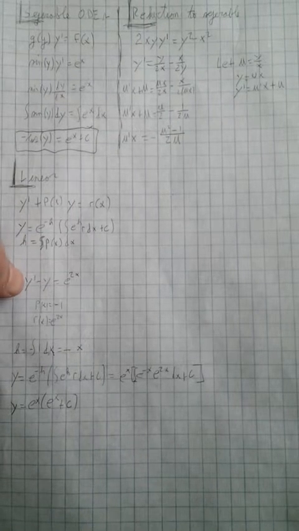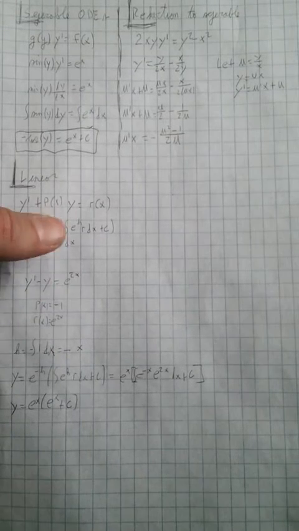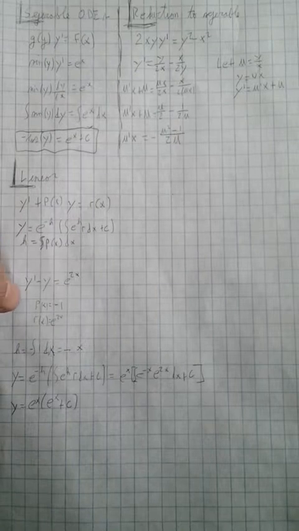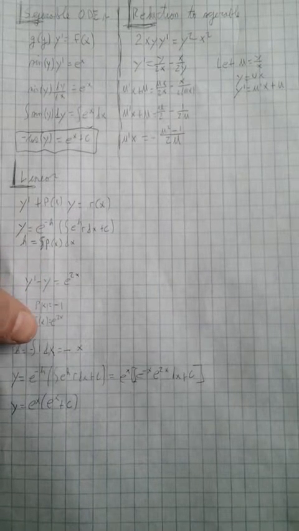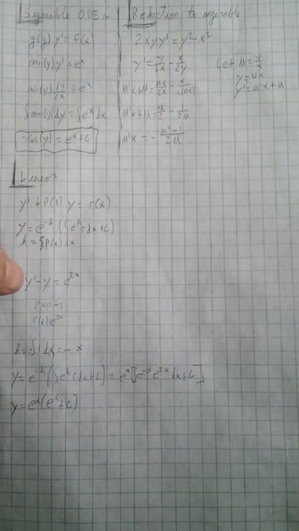So here's an example for our linear. We have y prime minus y equals e to the 2x. P of x would equal minus 1, just because there's just minus y there. R of x equals e to the 2x, because that's what we have on the right-hand side.